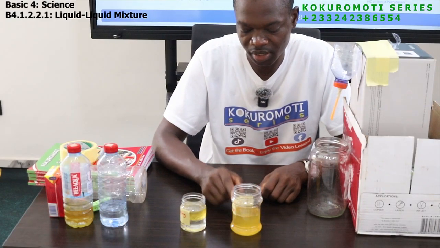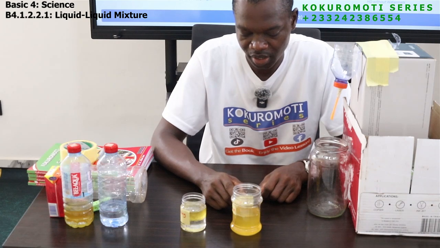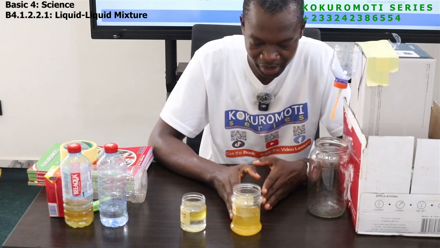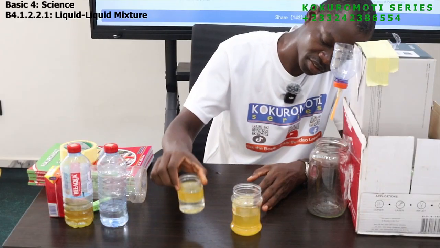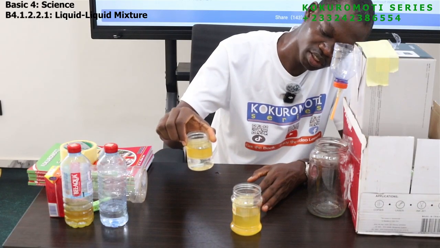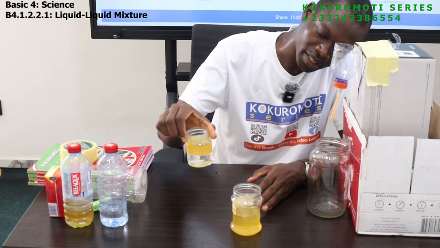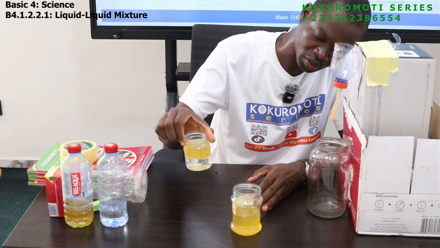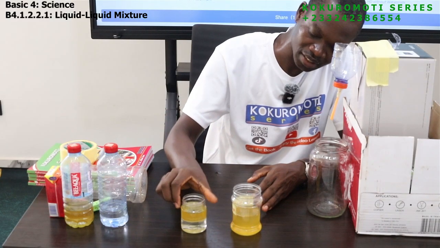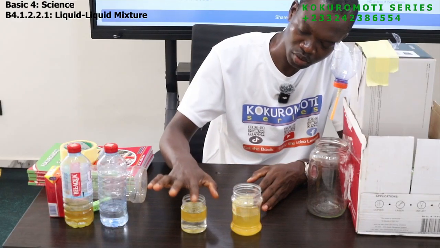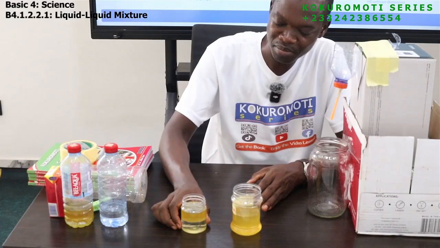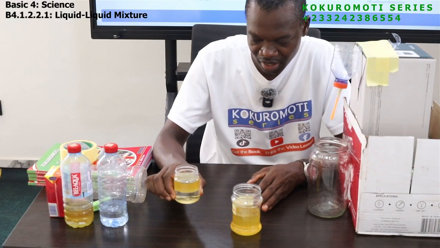Just one. This is water and fruit juice. They have mixed completely, so we have a uniform color here. But when you come here, can you see it? You see there are two layers. The one at the bottom is different from the one on top. So you see that the two liquids were not able to mix. That is why we say these are immiscible liquids.